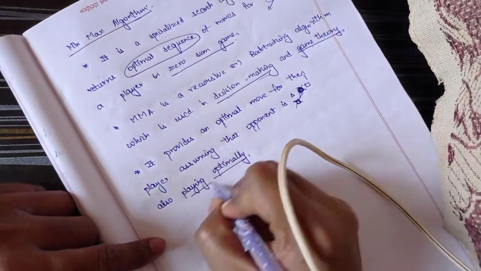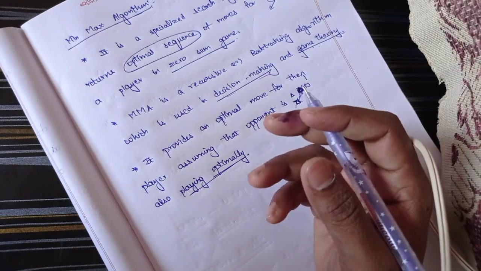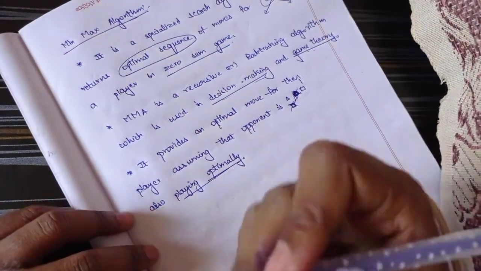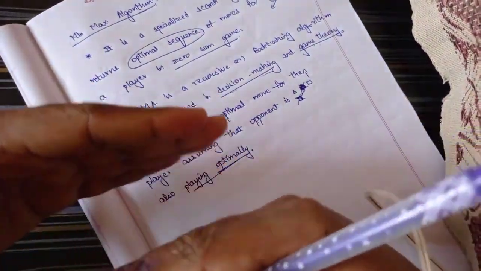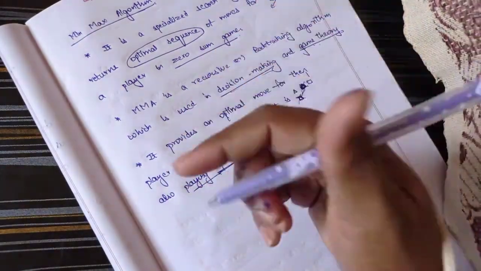So why is it playing optimally? Because from your point of view, you will be trying to increase the chance of winning, but in the case of your opponent, you will be trying to get the win, right? So that's why you will be playing optimally to get the optimal solution, that is whether to lose or whether to win the game.